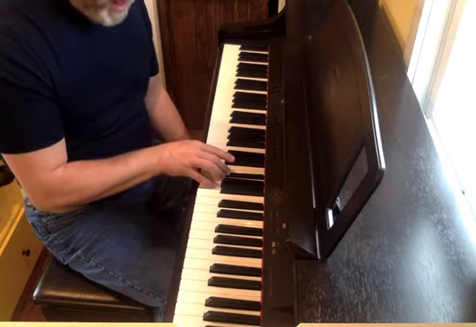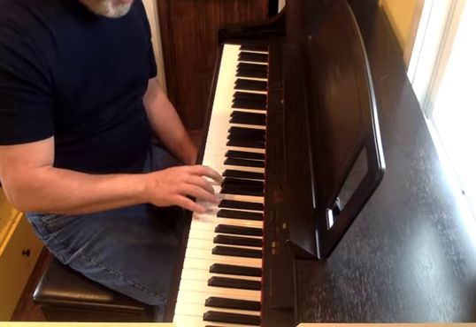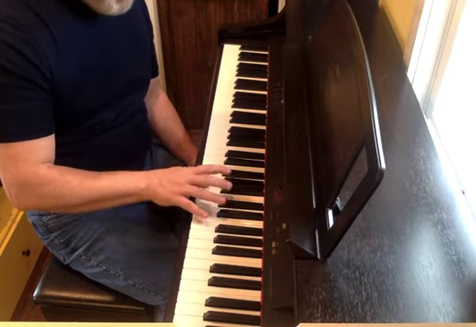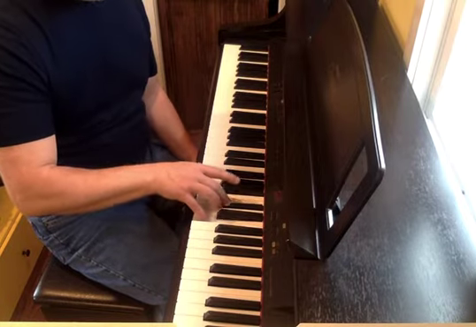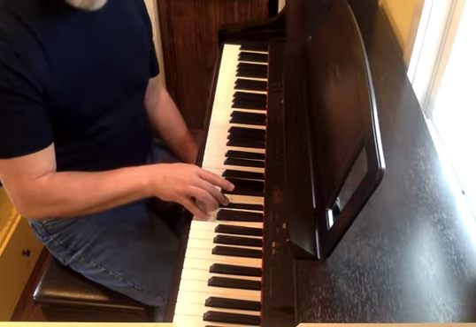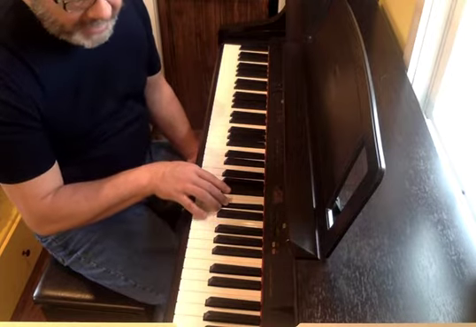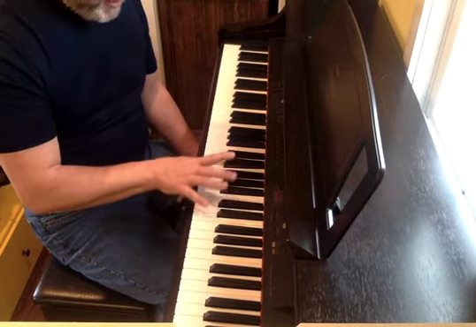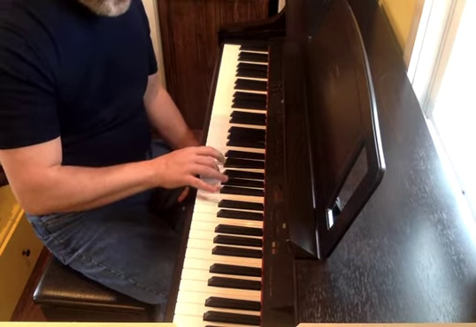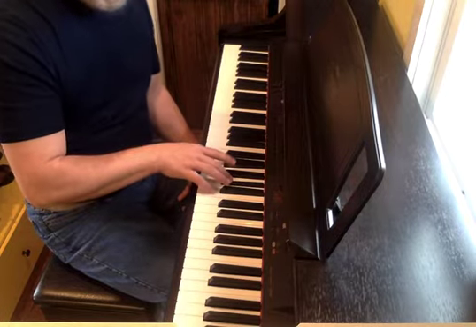Now I'm going to go up again. I'm going to put my thumb on A. 1, 2, 3, 4. C sharp. 1, 2, 3. E. Now, like I did last time after I went up once, I'm going to go down again. Now I'm on E, so I'm going to go down the octave, and I'm going to put my thumb on E, and then 1, 2, 3, 4, G sharp, 1, 2, 3, B.